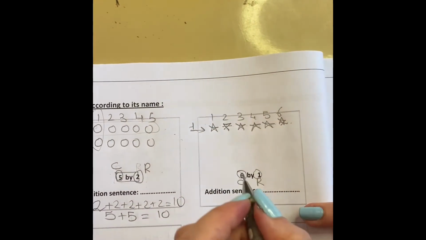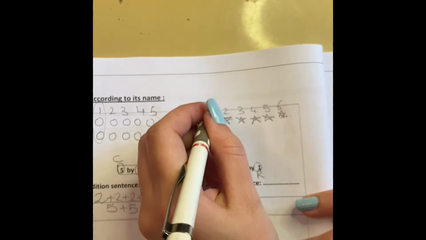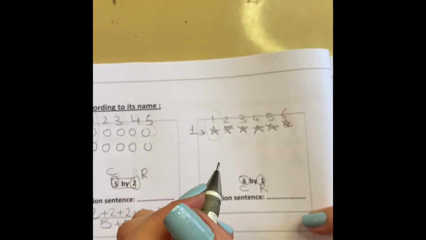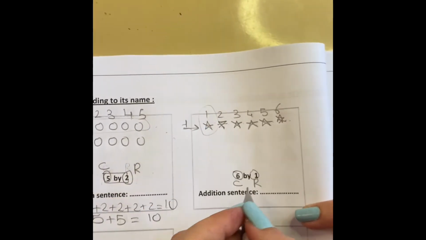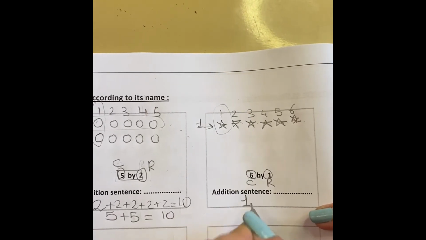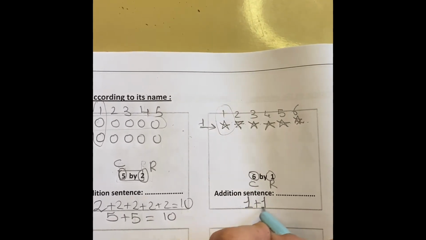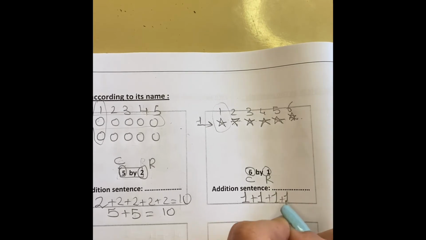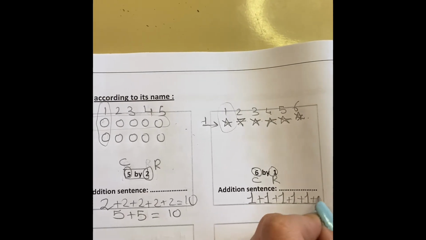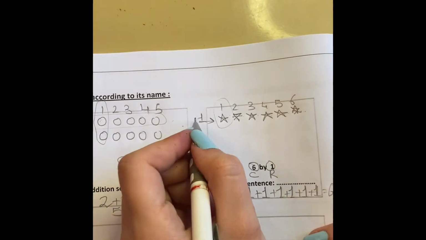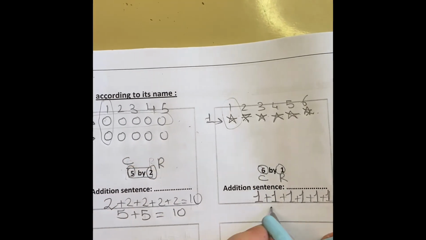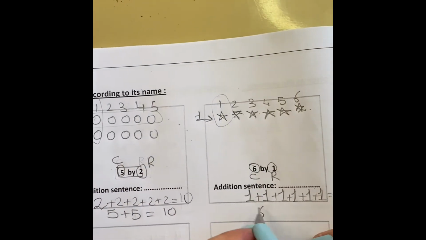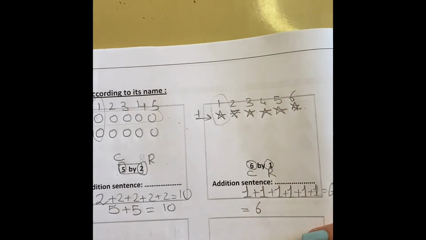Addition sentence. In the first column, we have how many stars? 6. 1. Repeated how many times? 6 times. In the first row, we have how many stars? 6. Not repeated, it's equal to 6.